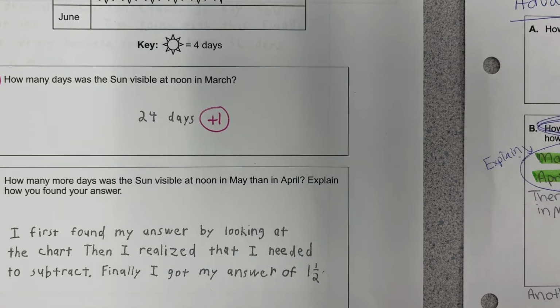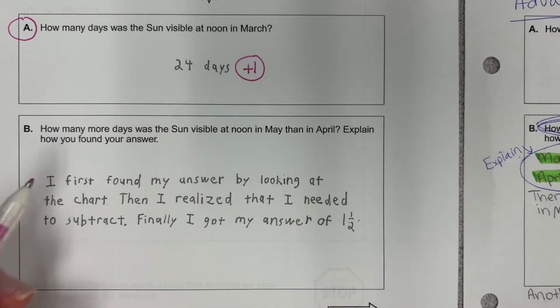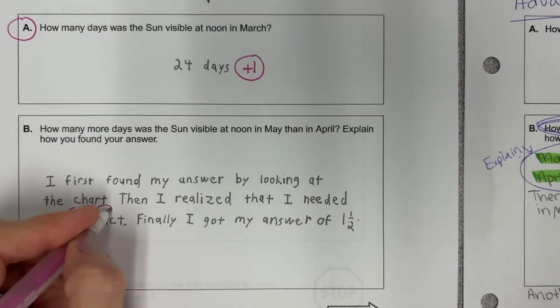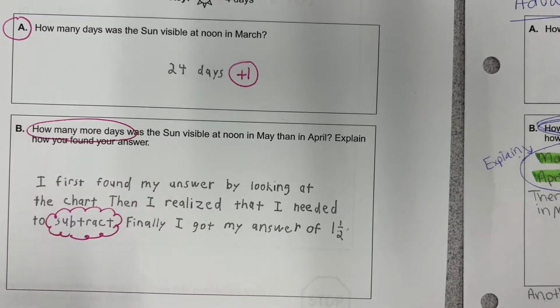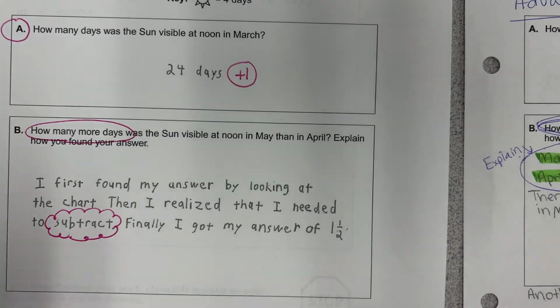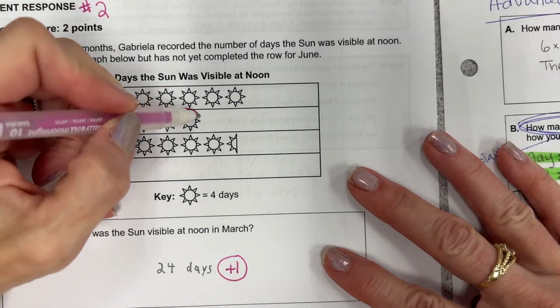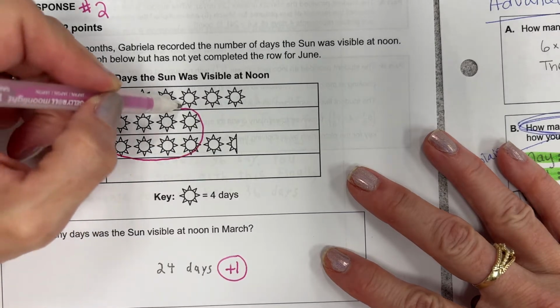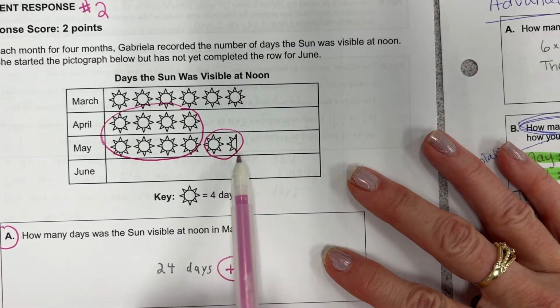Okay, so I looked at it too. I'm a little hesitant on this one. I like that they said subtract for 2 reasons. The how many more days, or they could have been talking about subtraction in the sense of, remember how April and May were the same here, but you have an additional 1 1/2 suns here.